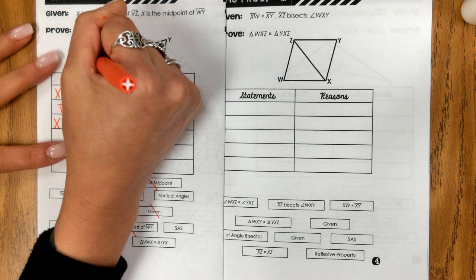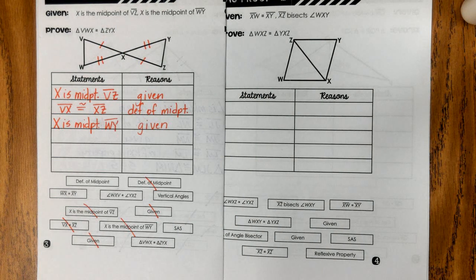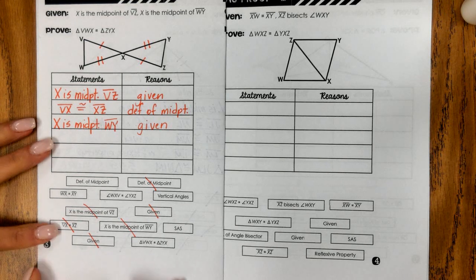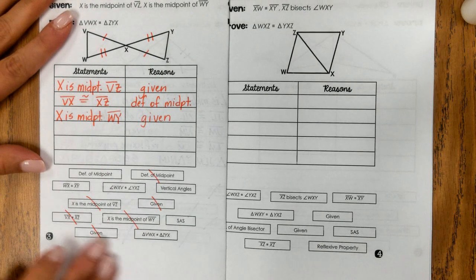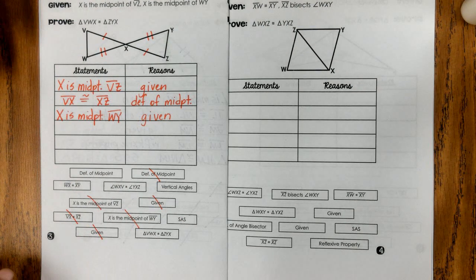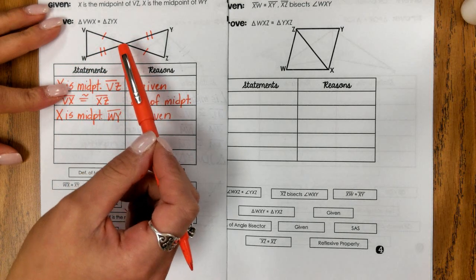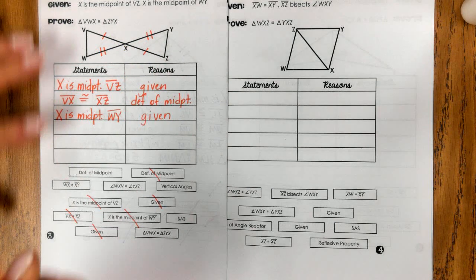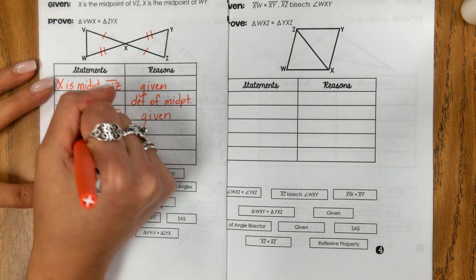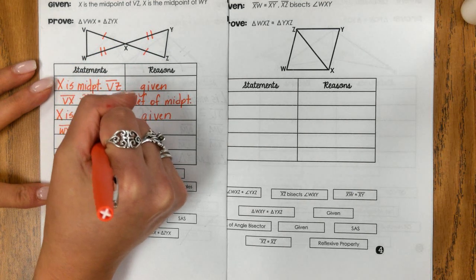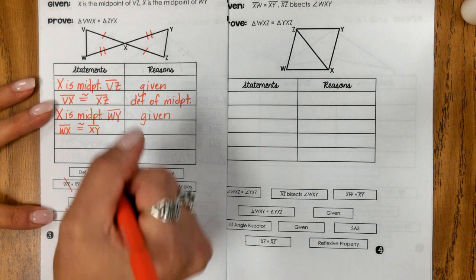Congruent. So we would use that congruency marking for both sides. And then at the bottom, you're looking for the statement that tells me that those two segments are congruent. Does anyone know what that might be down here? WX is congruent to what? XY, which is shown here. Okay, and that is going to be, again, definition of midpoint.